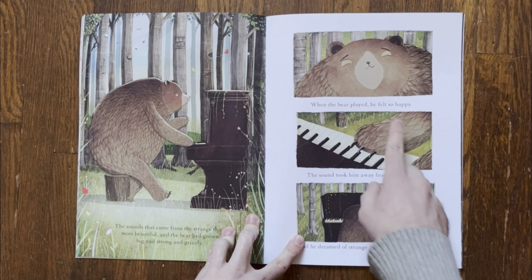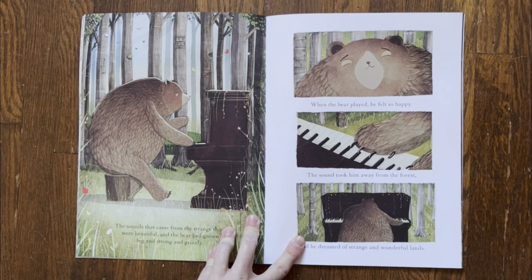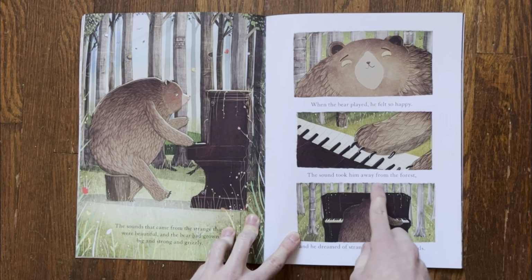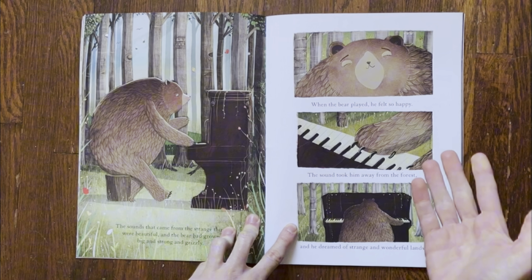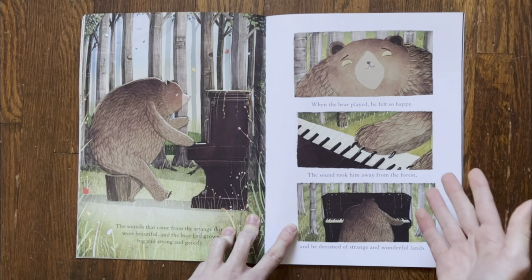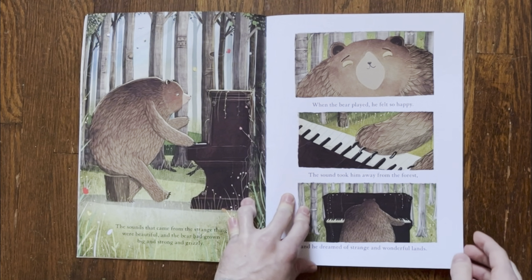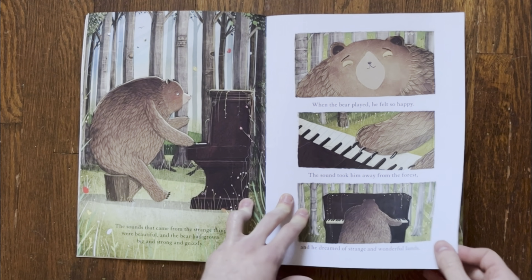When the bear played, he felt so happy. The sound took him away from the forest, and he dreamed of strange and wonderful lands. What are some activities or music that you like that makes you feel really happy, just like the bear?